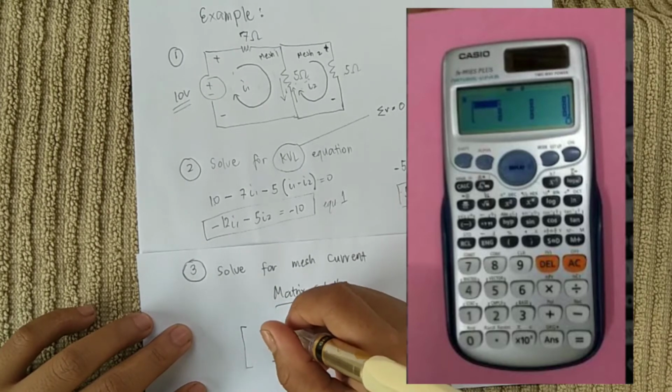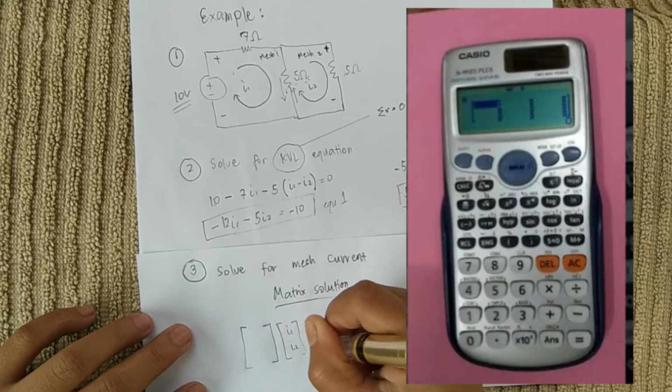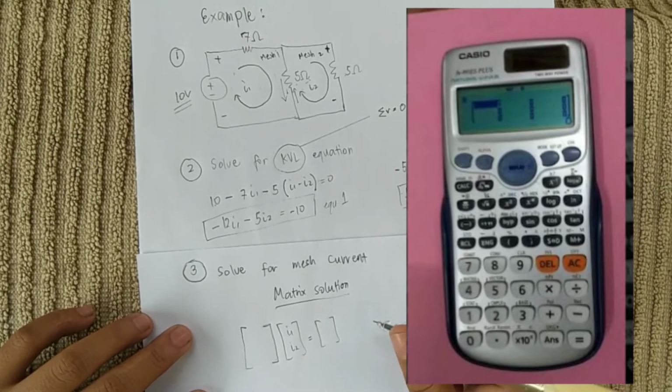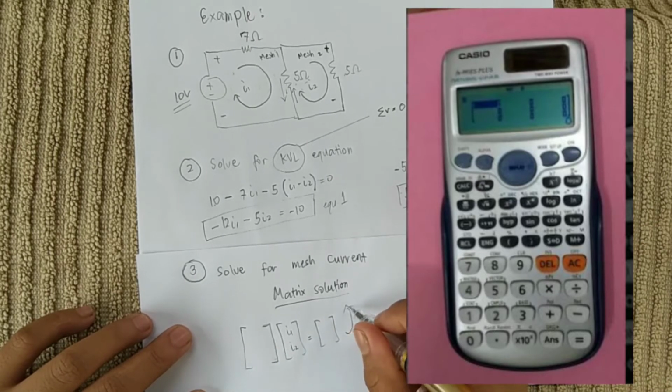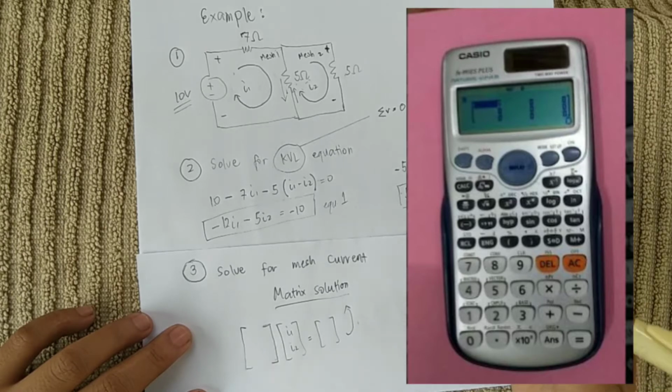You can set up the mode in the scientific calculator so you can solve the matrix solutions. In matrix solution, you can input all the KVL equations that you solved. I'm just here to help and show you what I've understood in my class.